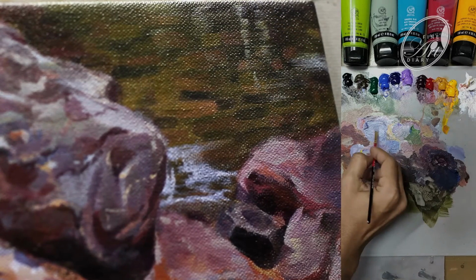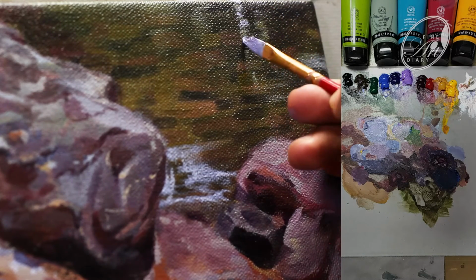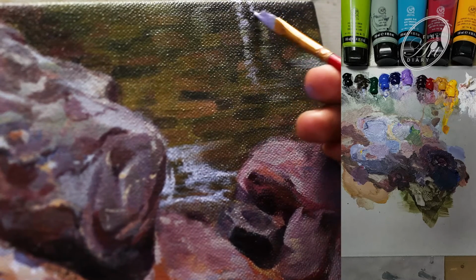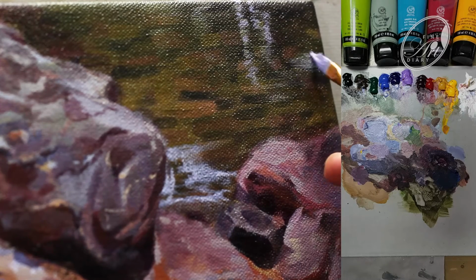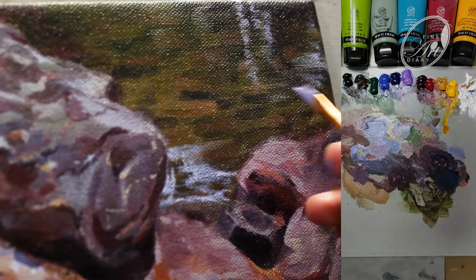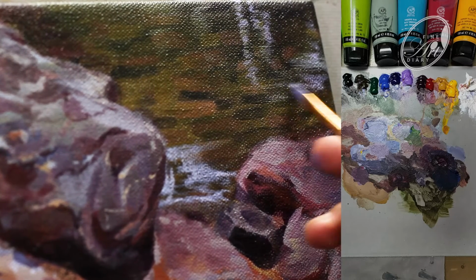Now we are going to paint some reflections on the flat surface of the water. Because previously, if you can remember, I painted only the underwater shadow part of it, and now depicting the reflection so that it will give the sense of the upper surface of the water. Definitely, this is also the reflection of the sky, and it is going to be cool.